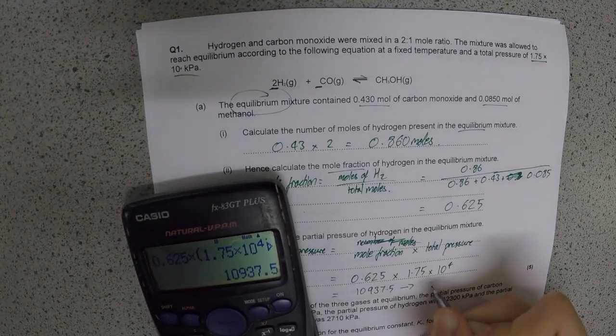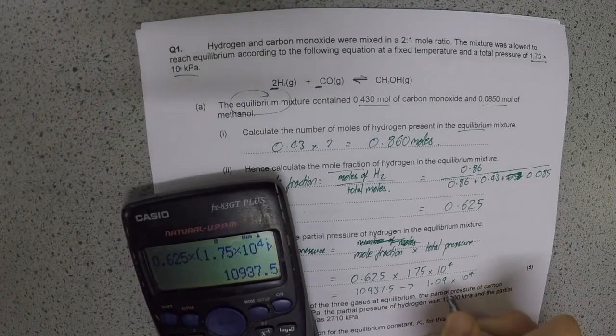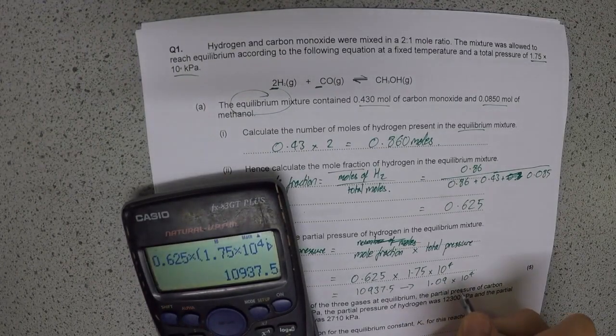I could call it 1.09 times 10 to the 4. I'll make it 3 significant figures and put it into standard form.